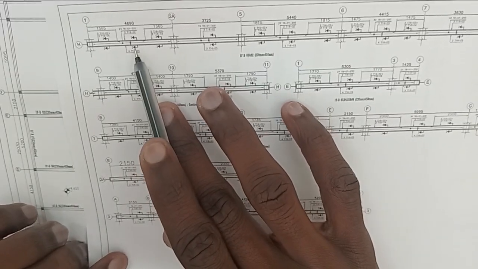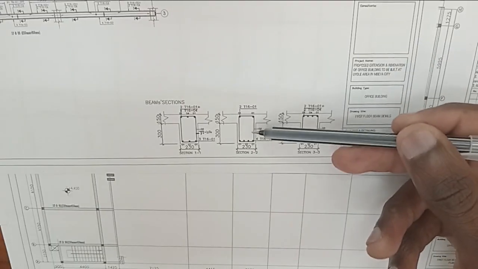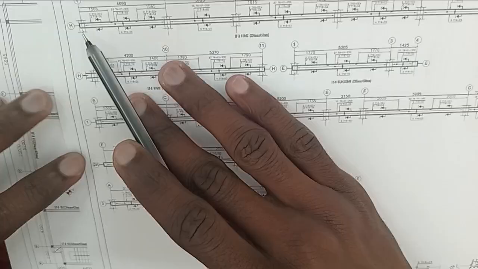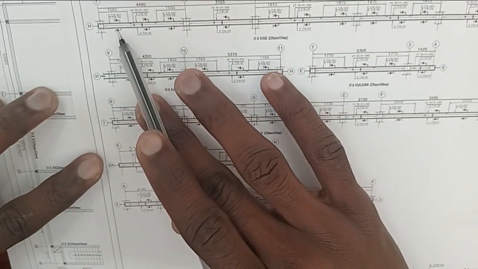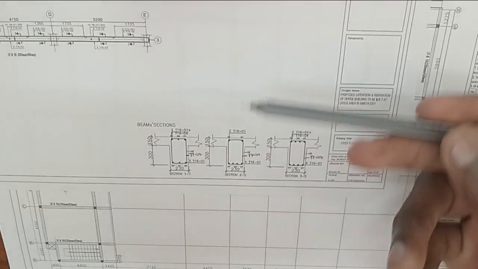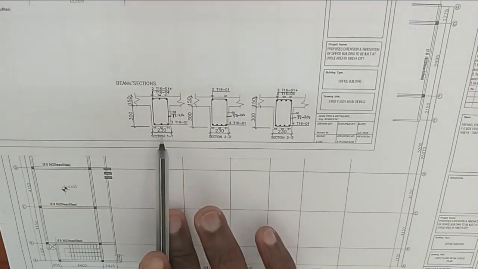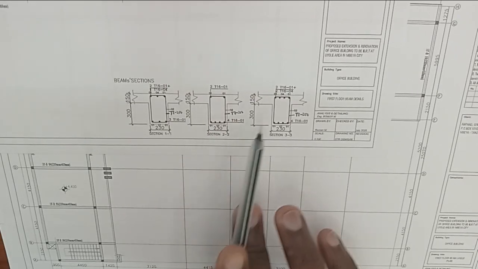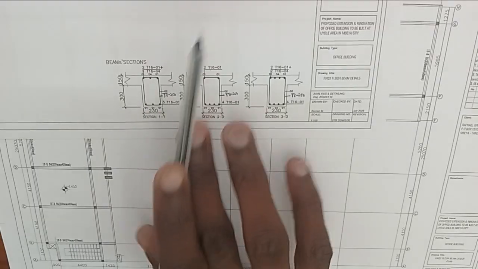These arrows show section 2-2, which is this one. Also, beam mark number 1 and 2 have section 3-3, which is this one. Now let's check the details in these beam sections, which are section 1-1, section 2-2, and section 3-3. Let's start with section 1-1.